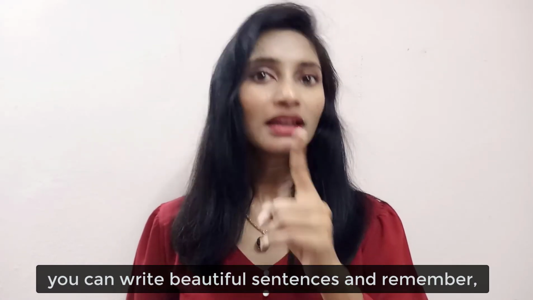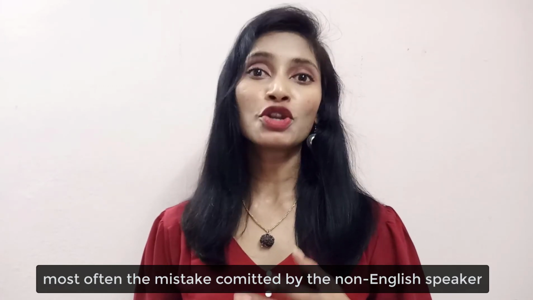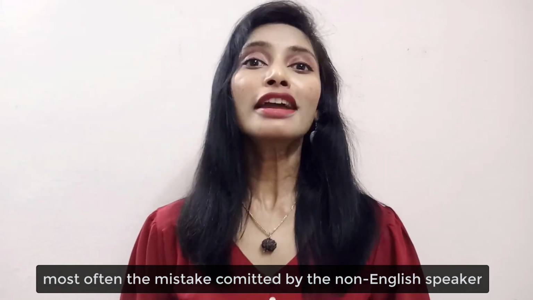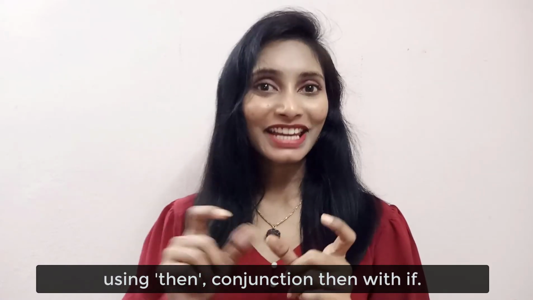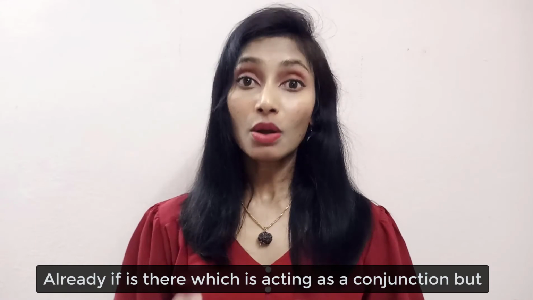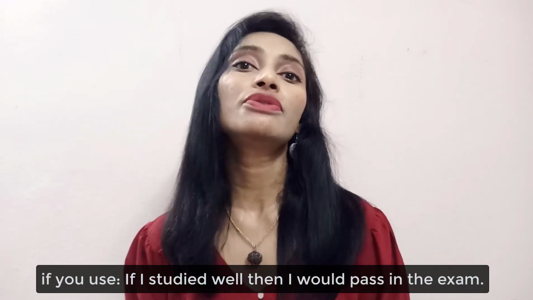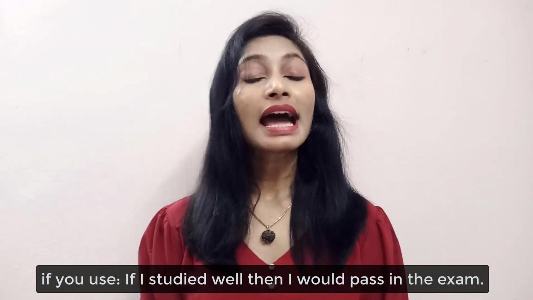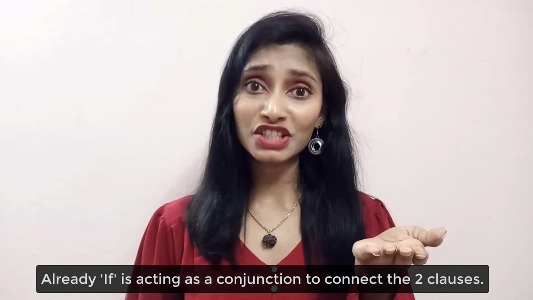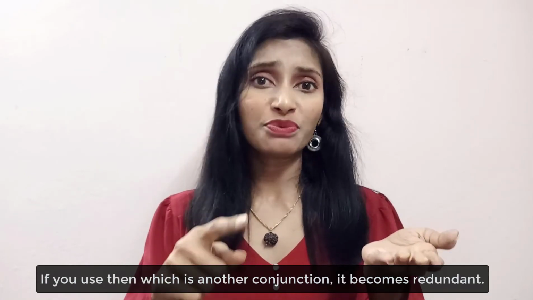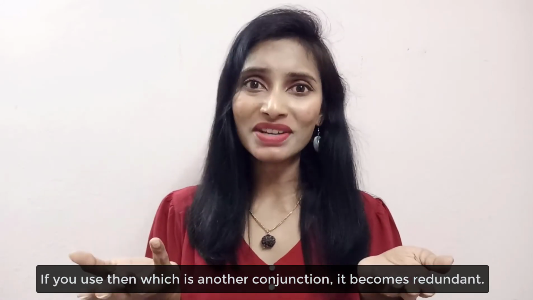And remember, most often the mistake committed by the non-English speaker is using the conjunction then with if. Already if is there, which is acting as a conjunction. But if you use, if I studied well, then I would pass in the exam. Already if is acting as a conjunction to connect the 2 clauses. If you use then, which is another conjunction, it becomes redundant.